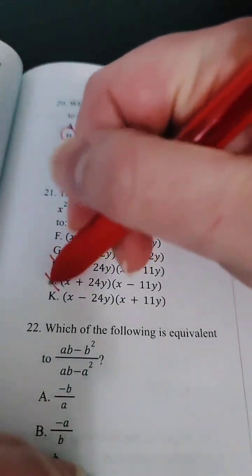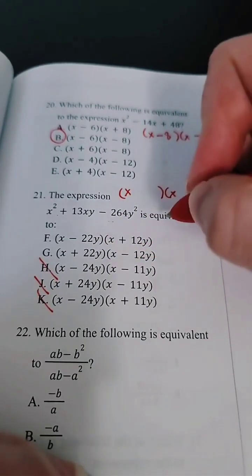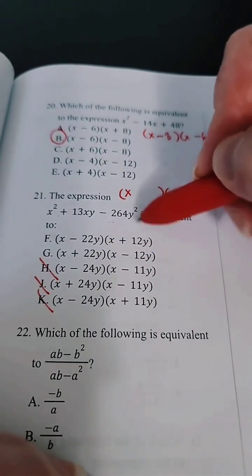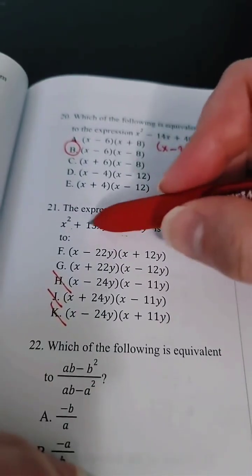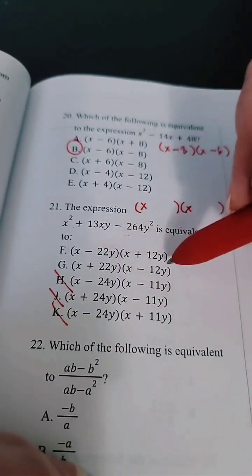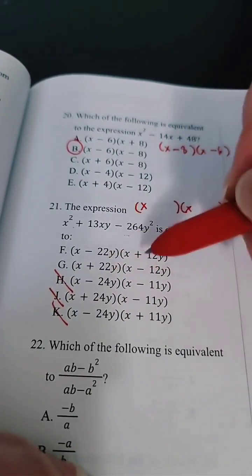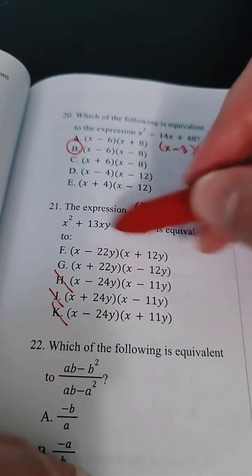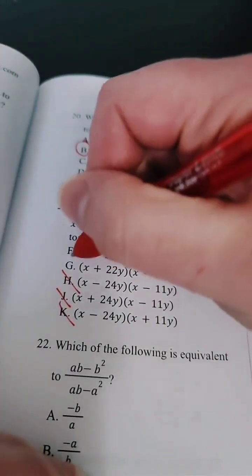So it can't be the H, J, or K, but it has to be a negative and a positive, which both of these are. So you have to determine which one is the correct one to have the negative, and which one's the correct one to have the positive, so that when you add them up, you get 13. So the positive would have to be with the bigger number, the 22, for it to be positive 13. When you do 22 minus 12, you get positive 13. So it would be G right over there.